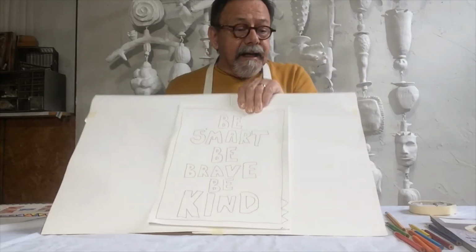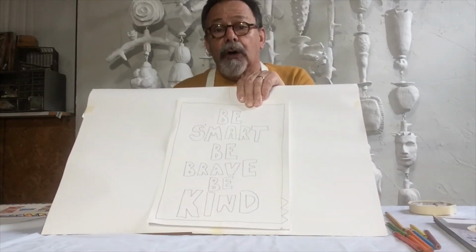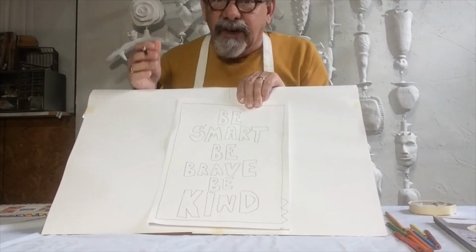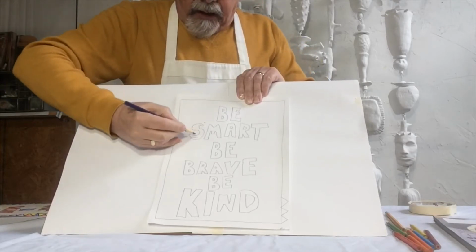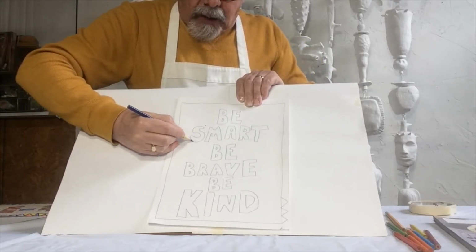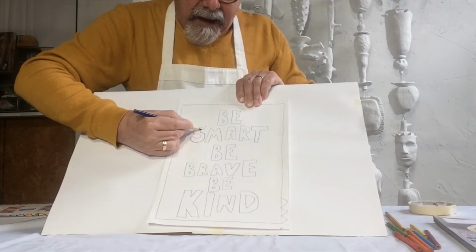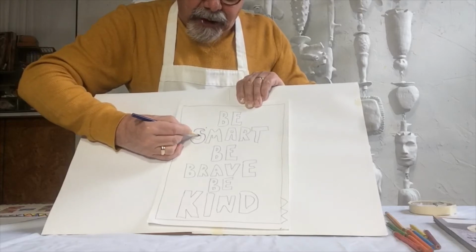And what I did, and I think you can do this too, you can either use a marker, or a dark colored pencil, or even use the same pencil but really make it darker. And what I'd like for you to do is go around each one of these letters and make the outline of the letter much, much darker.